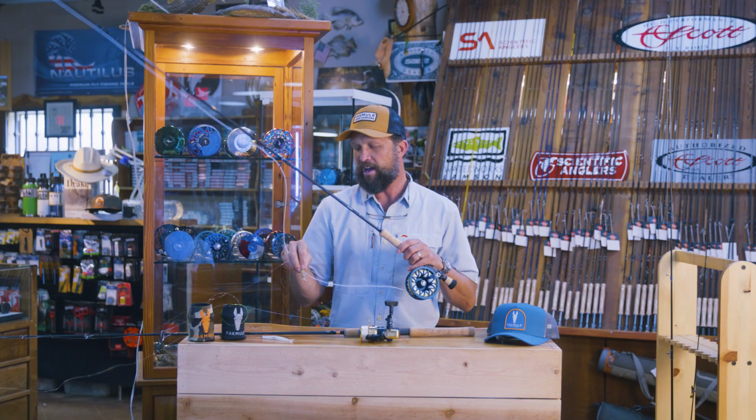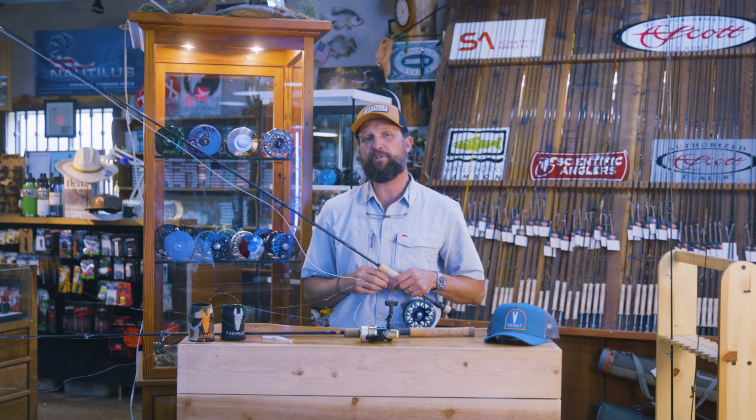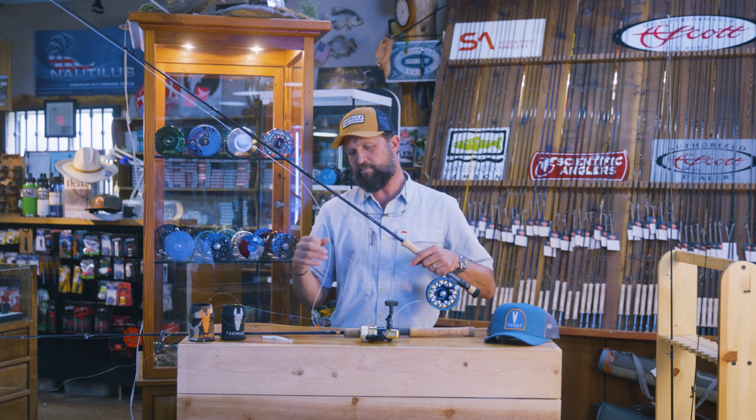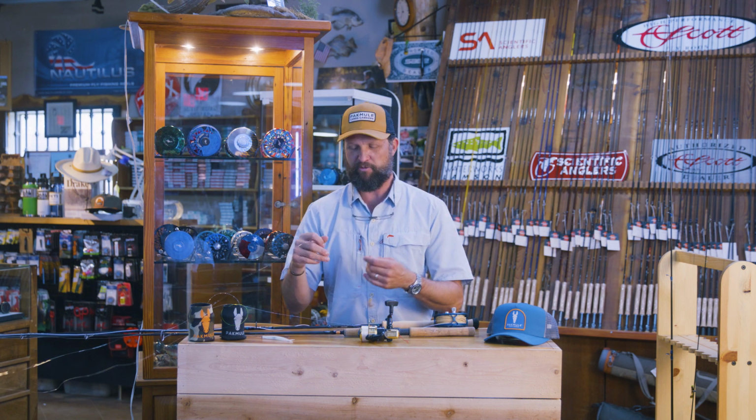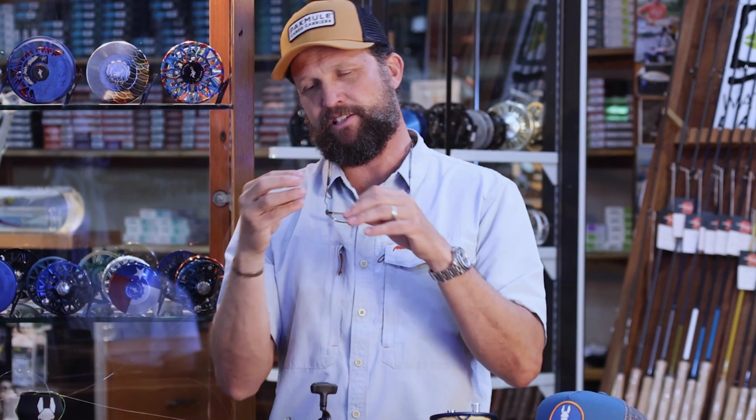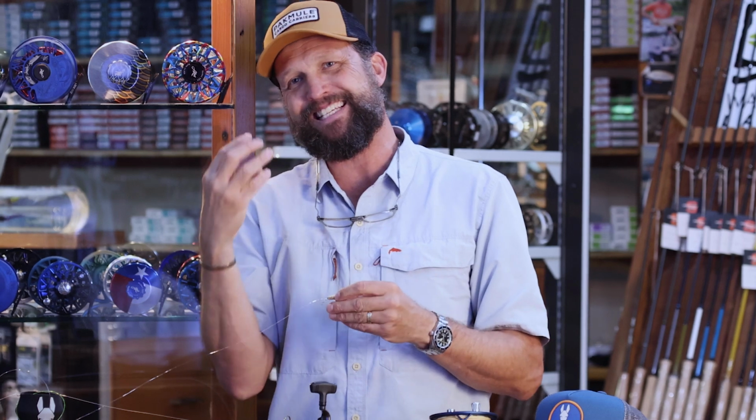Then the one thing on the end of the system is going to be what's called the leader. And this is going to be pretty much the only part that for a conventional fisherman might be somewhat familiar. It's made out of monofilament. So this monofilament leader, average leaders nowadays are going to be probably, I'd say, 7.5 to 9, 10 foot. There are exceptions to all of those. But again, the monofilament is an extruded piece of monofilament, and it's thick in the back end, and it tapers down to what's called a tippet. And we'll get into that later.